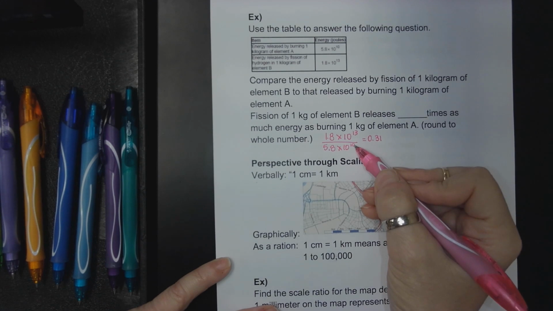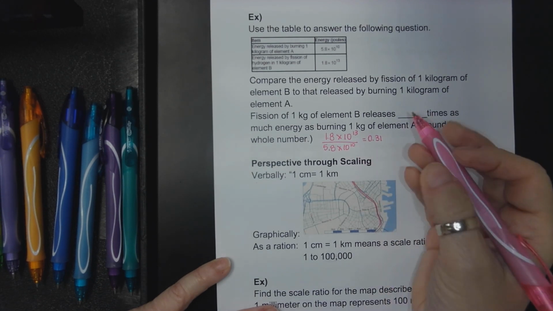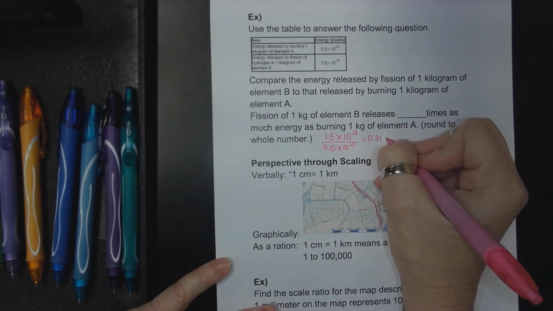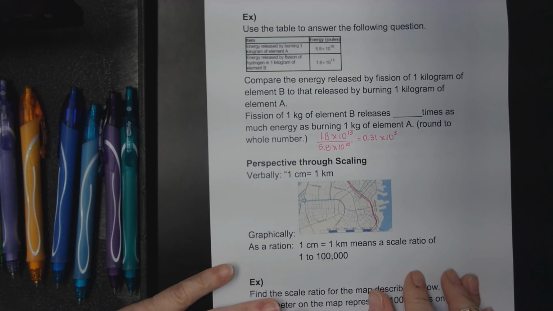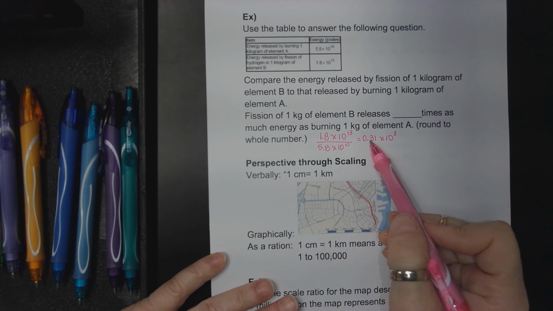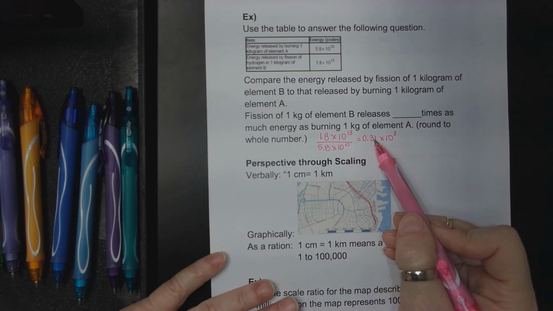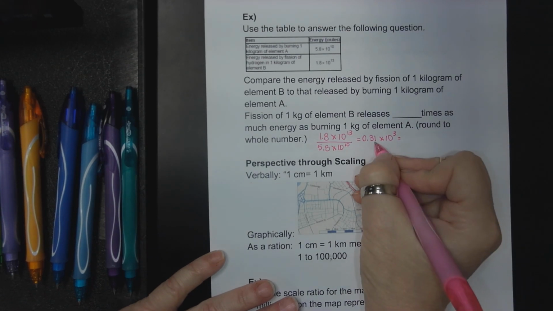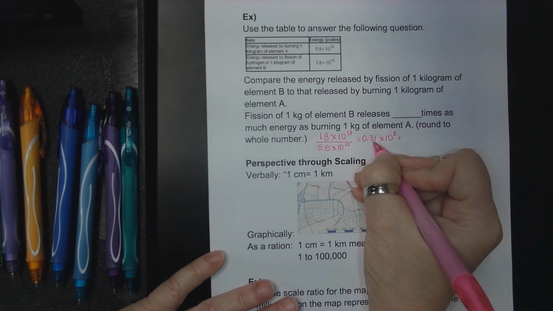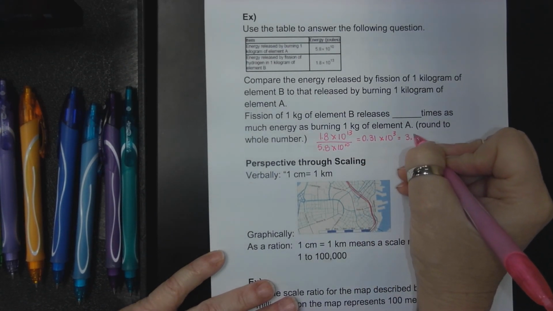0.31. And then remember, we always subtract the bottom one from the top, so that would give us times 10 to the 3rd power, right? Or 10 cubed. But we have to write this as a number between 1 and 10, so let's do that. So we're going to move our decimal point over 1 place, so that would give us 3.10.